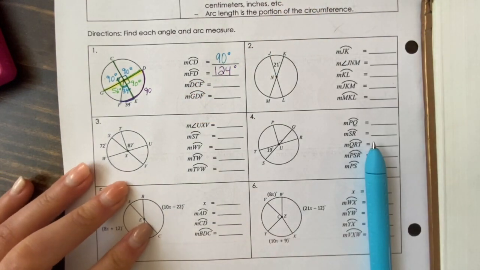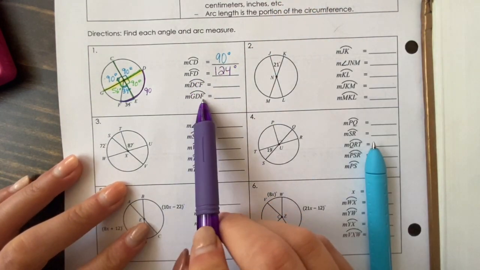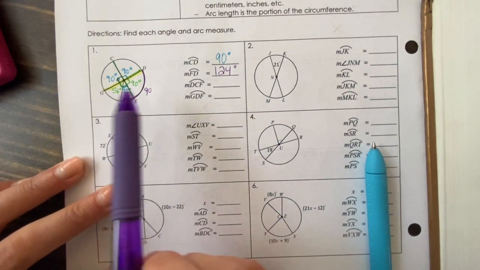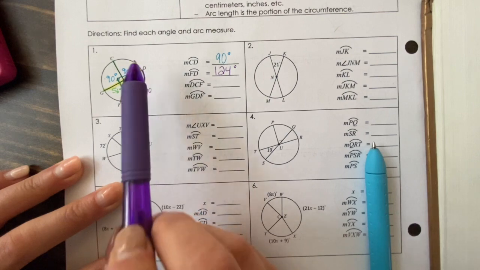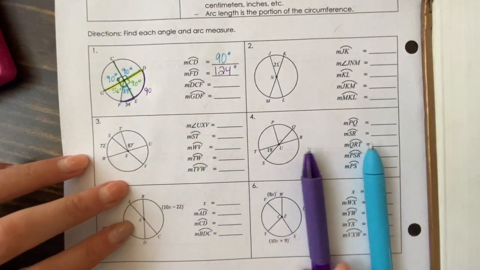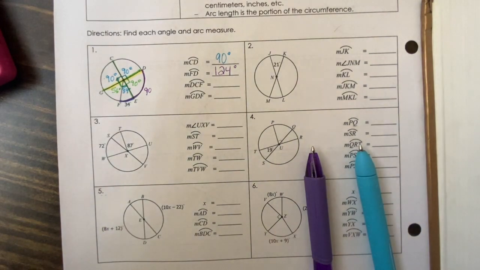Now we're looking at some major arcs. That means these arcs are going to be bigger because there's three letters there. So we're going from D to C to F.